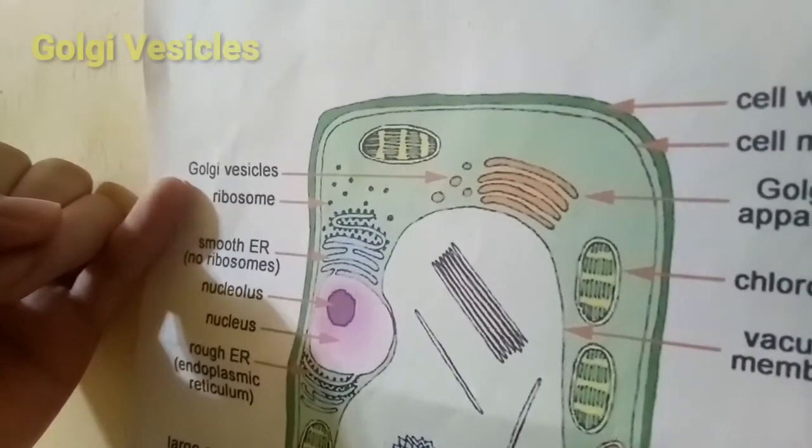Next is Golgi vesicles. A Golgi vesicle is a membrane-bound body that forms by budding from the Golgi apparatus. It contains proteins such as digestive enzymes, and migrates to the cell membrane. The Golgi apparatus is responsible for transporting, modifying, and packaging proteins and lipids into vesicles for delivery to target destinations.